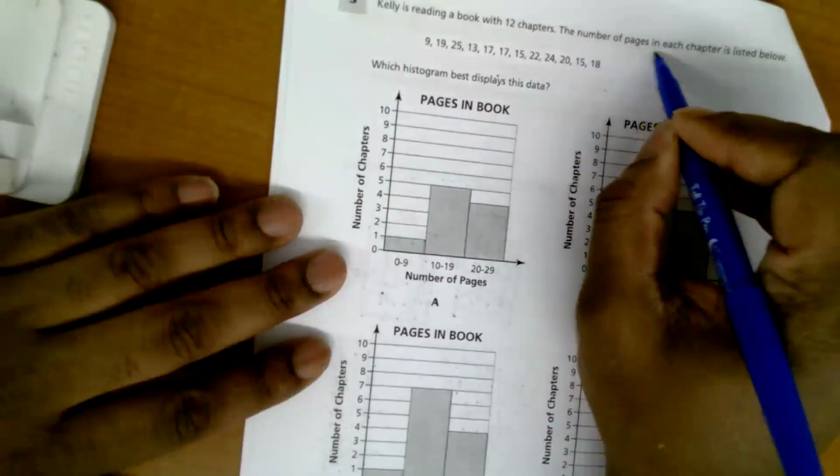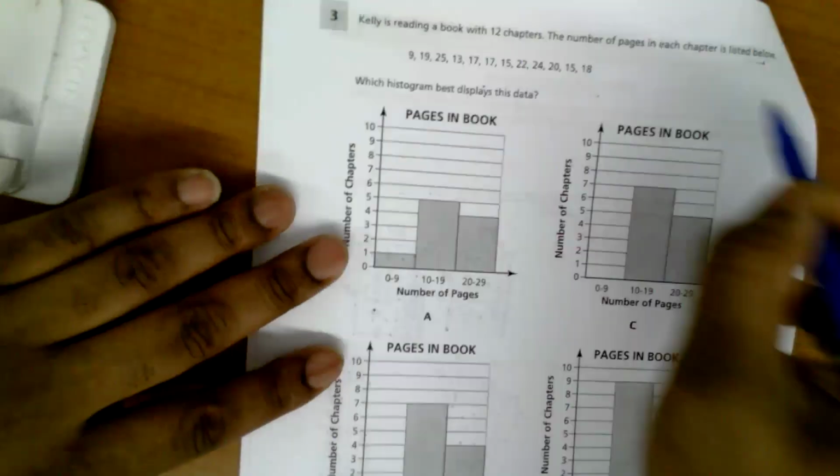Hey, Kelly is reading a book with 12 chapters. The number of pages in each chapter is listed below. Okay, so clearly you have these numbers. They're not in order. And we got to see which histogram displays the data.